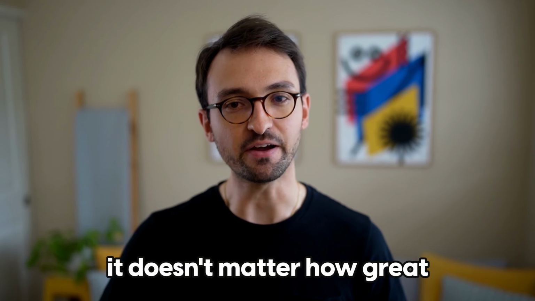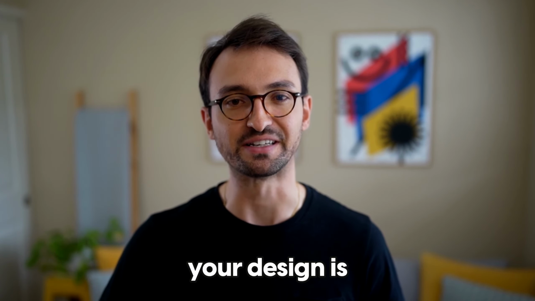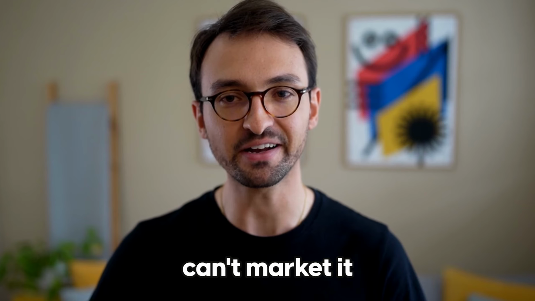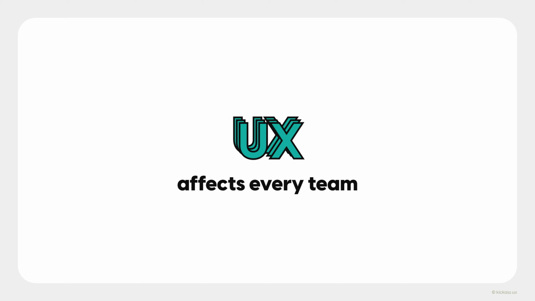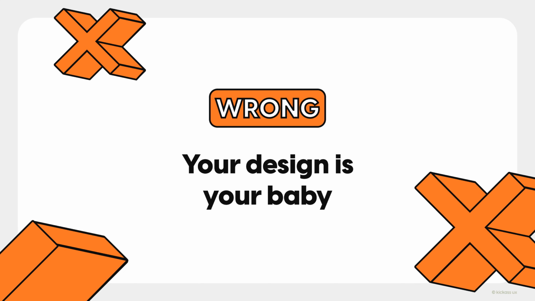At the same time, it doesn't matter how great your design is if the team can't market it or sell it. It's problematic if a marketing team creates a vision that doesn't match the product. That will negatively impact sales. The point is that UX affects every team. That's why they all must have a seat at the table. UX is everyone's business.